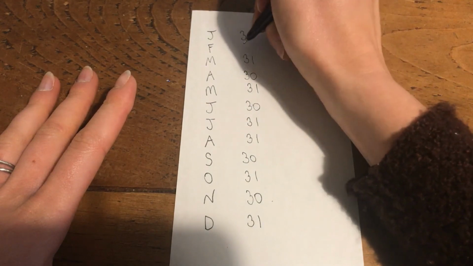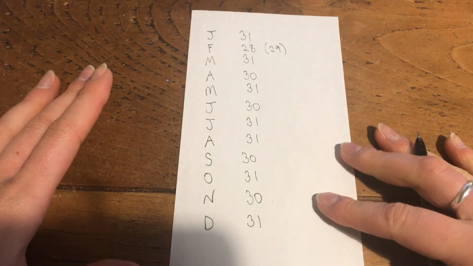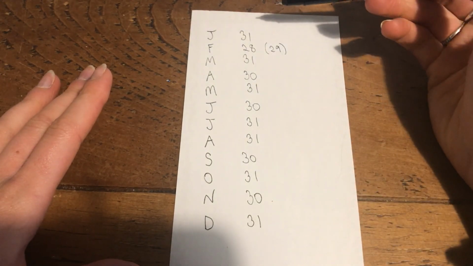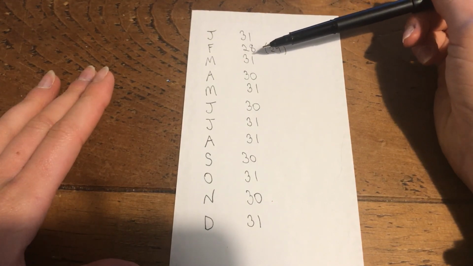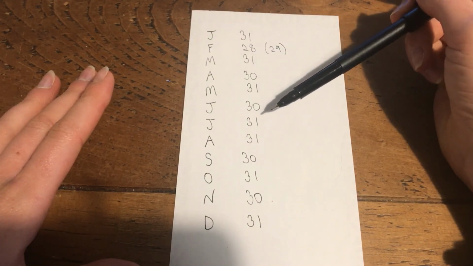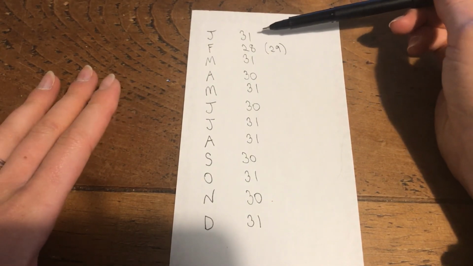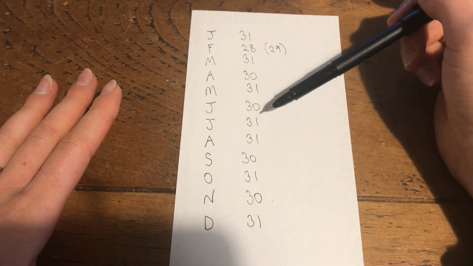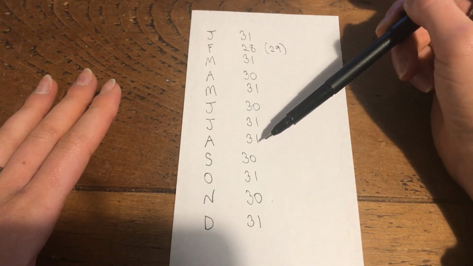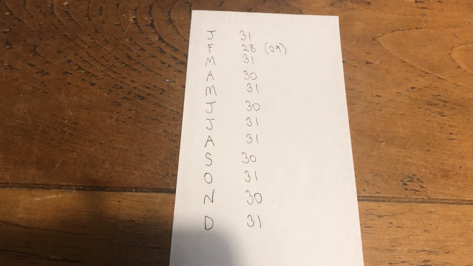Which has 28 days clear or 29 in each leap year. Now can you see a little bit of a pattern here? Now, not completely, but it almost goes alternately from 31, 30, 31, 30, 31, then there's another 31, 30, 31, 31, 30. Now, the knuckle technique, let me show you.